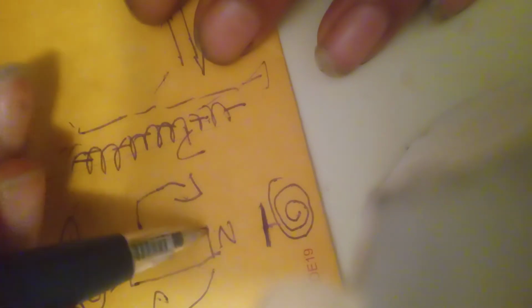So one pole of this magnet swiping across copper forces the electrons in here to move in a circular direction, as long as there's one pole.